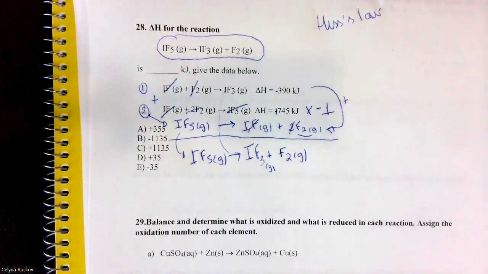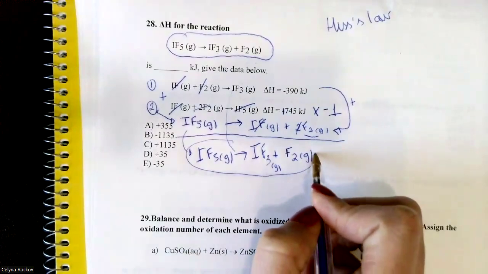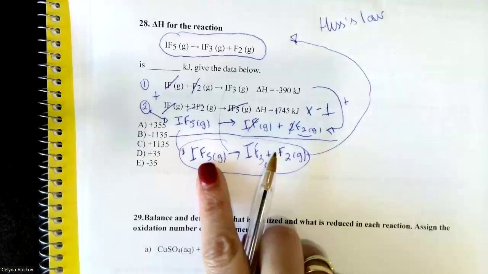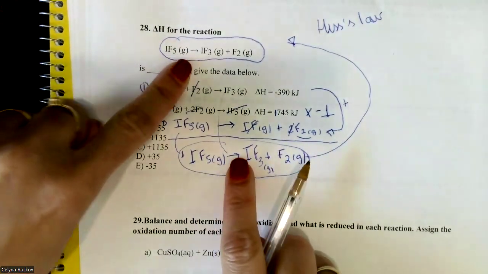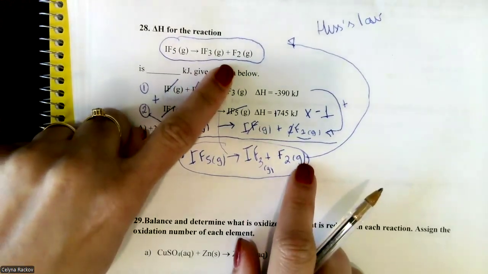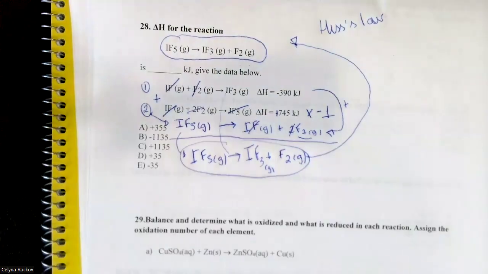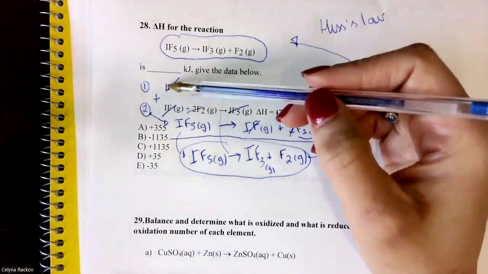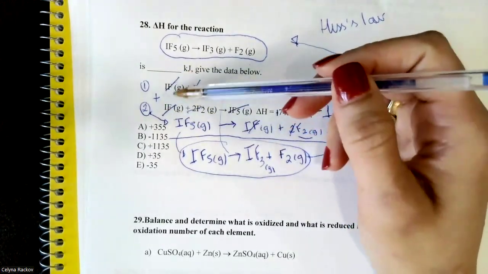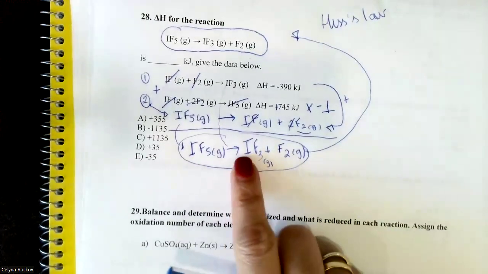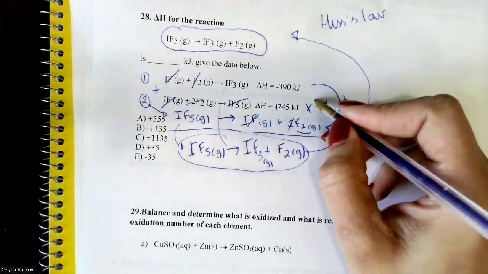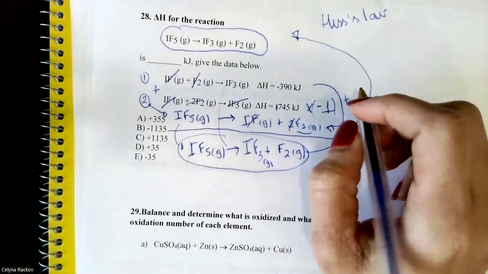So now let's compare. Is this reaction the same as this one? IF5, yes. That's the reactant. In the products, you have IF3 and F2. That's correct. Now you got the same reaction. We just played with these two reactions, adding them up to make the final one. And the only thing that we had to do here was multiply reaction 2 by -1.